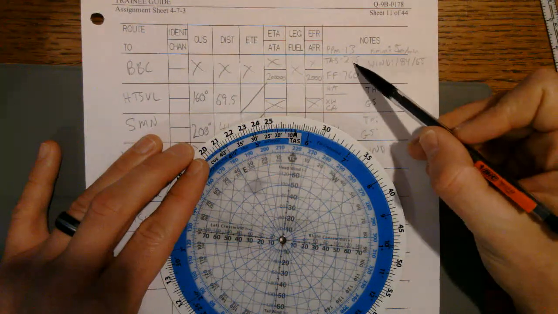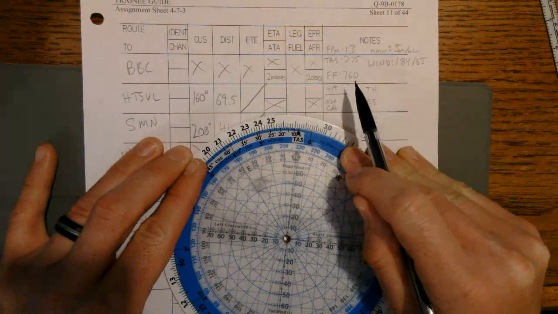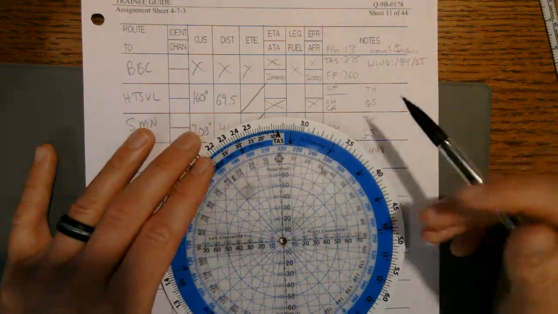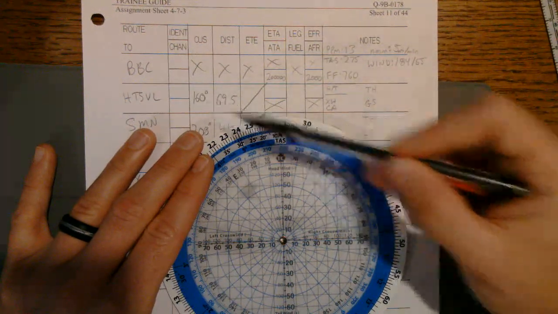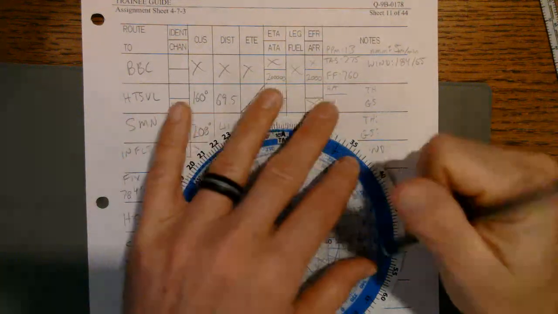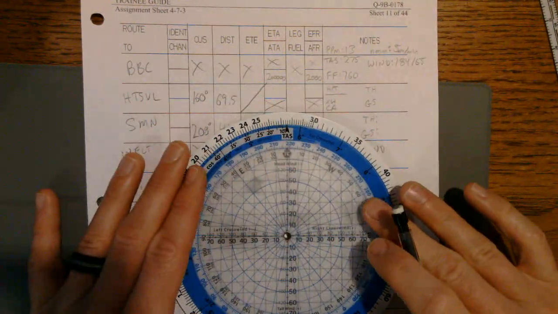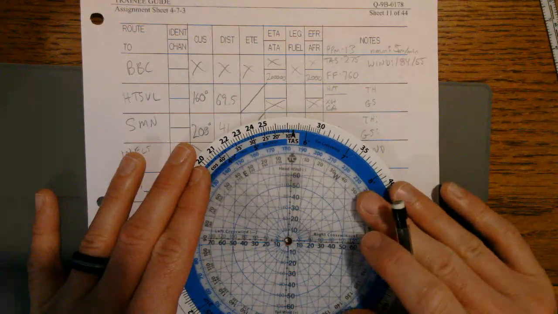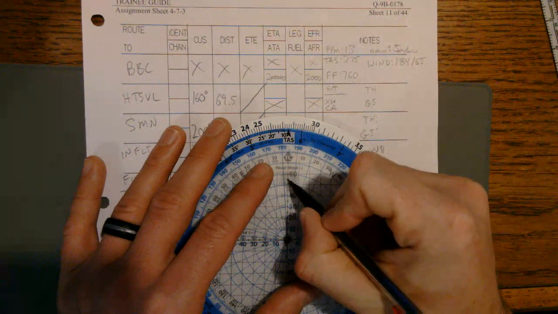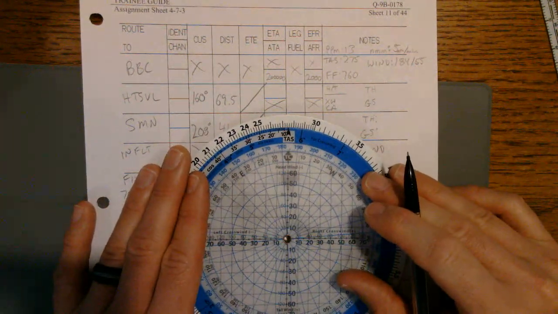All right, so 275 is my true airspeed: 260, 270, 275. Perfect. Then I turn in my winds. Sorry, winds 184 at 55. Let's erase these old marks. 184, 55. I can tell I used to have a point there. Okay, got it.